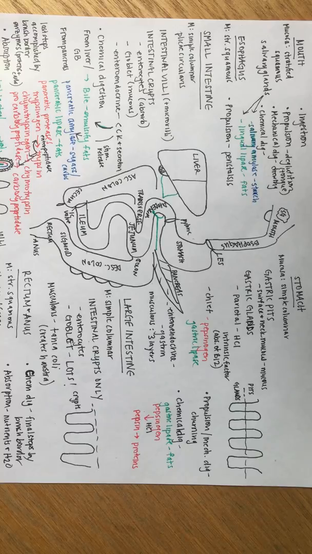Parietal cells will also make intrinsic factor, which is important in the absorption of B12, and B12 is important in our blood cells. It gives us energy, but it's very important in formation of our red blood cells and their oxygen carrying capacity. So if you don't have intrinsic factor and you can't absorb B12, then you can't live. You would die. It's called pernicious anemia.